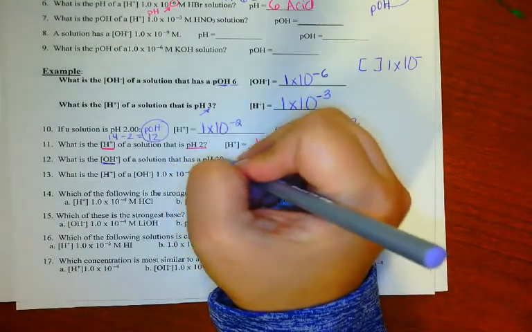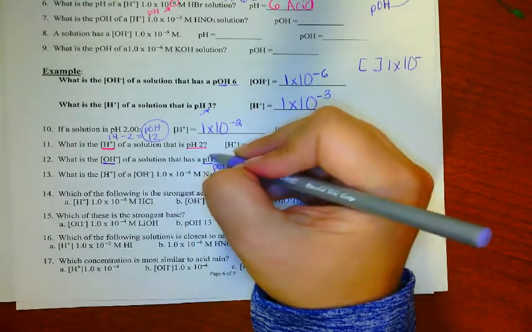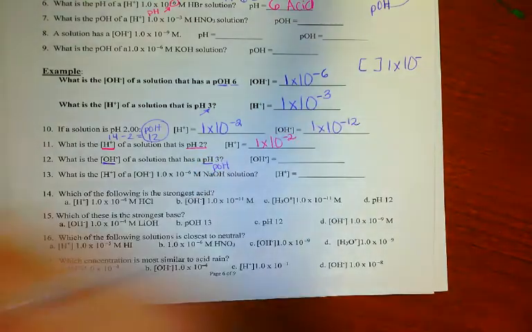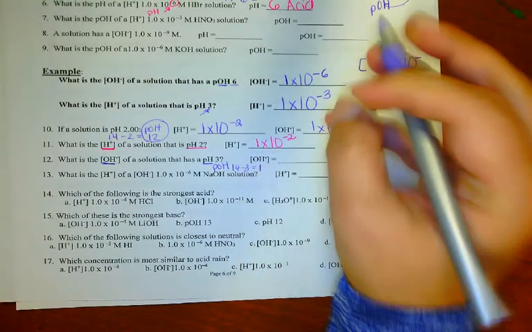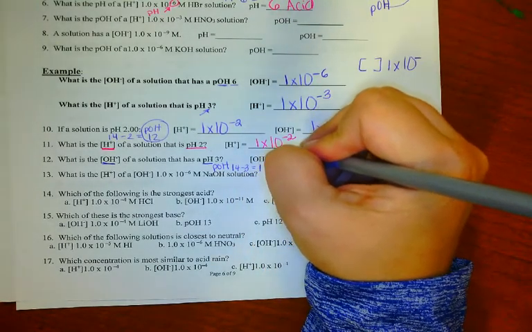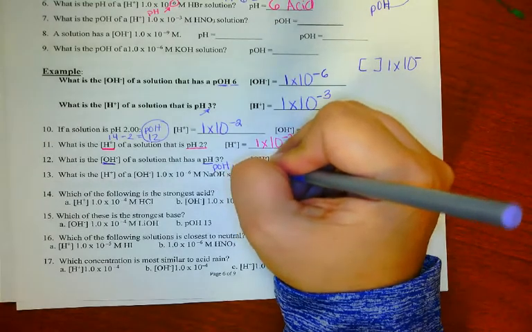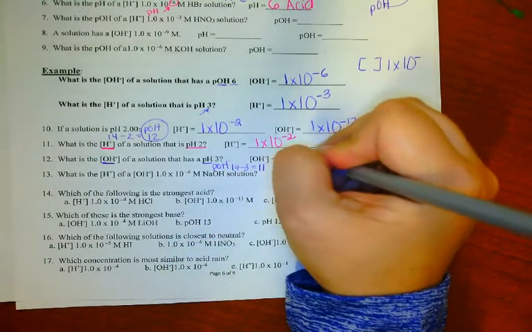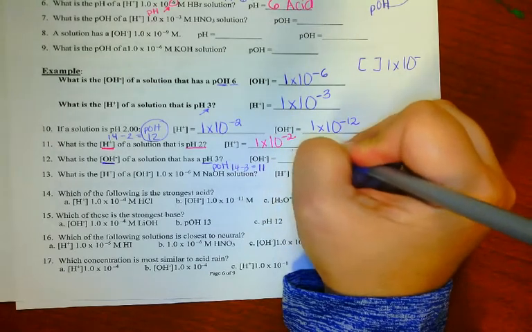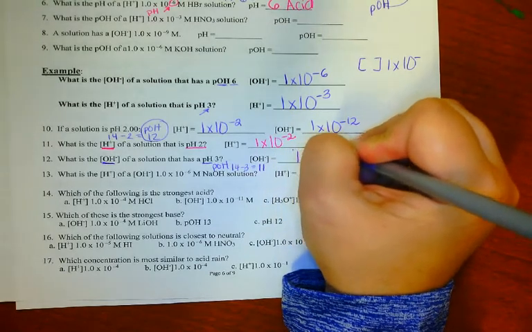You can't just do 1 times 10 to the -3 because this is the hydrogen concentration. So 14 minus 3 equals 11. So this would be 1 times 10 to the -11.